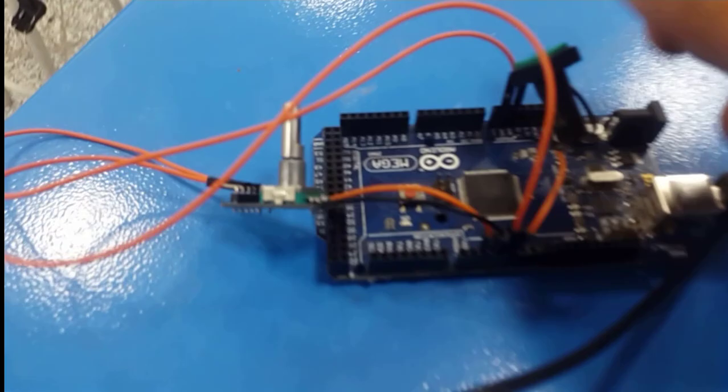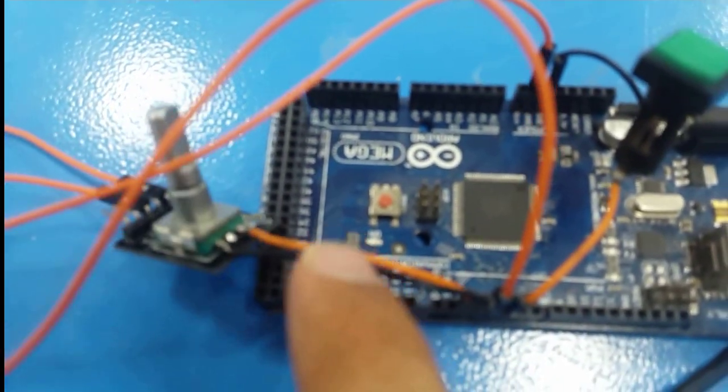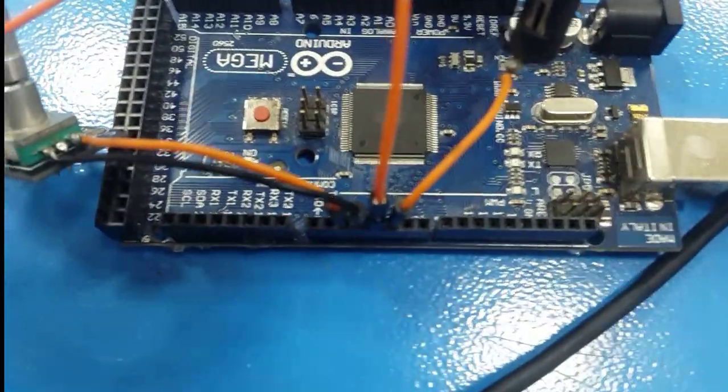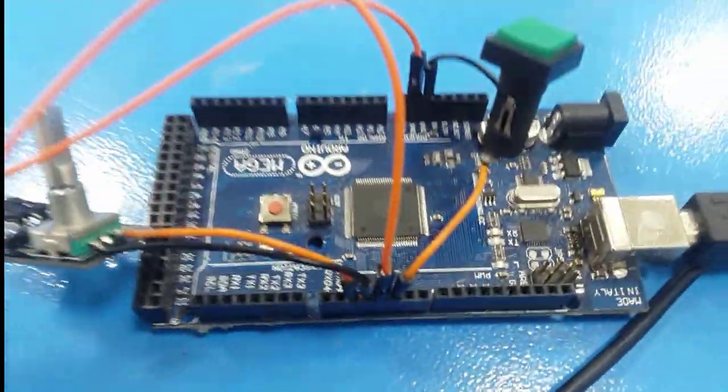Okay, so what I have done is I connected the pin A and pin B of the rotary encoder to pin 2 and 3 of the Arduino.